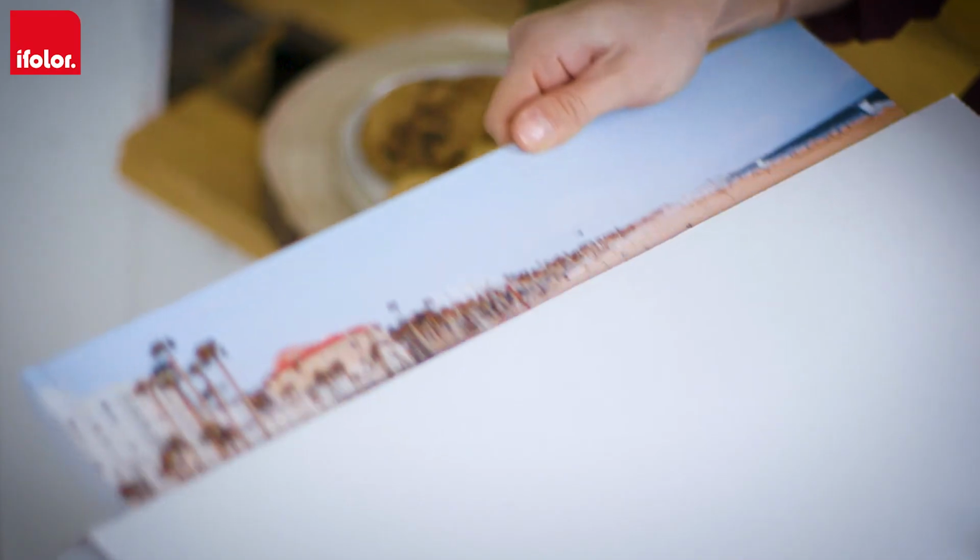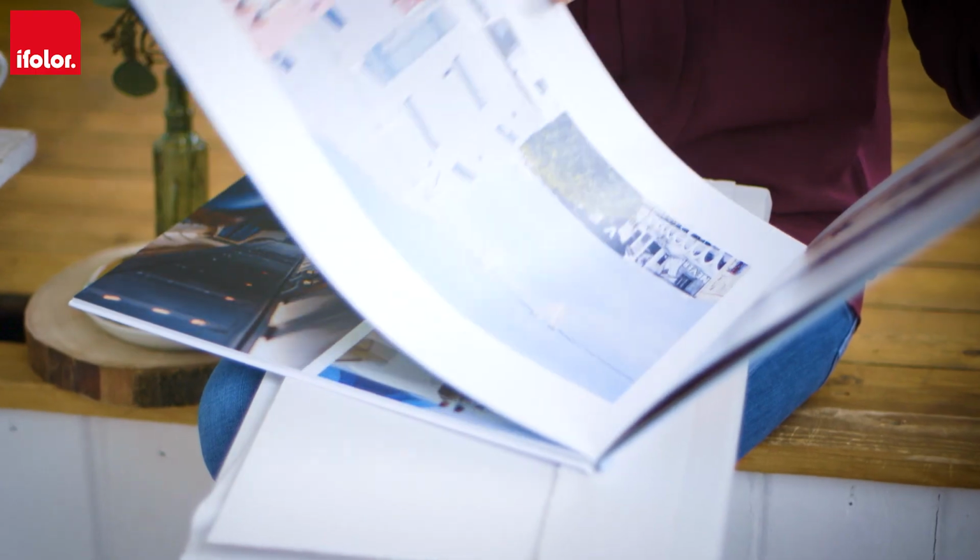Congratulations! In just a few days, you'll receive your self-created photo book at your doorstep. Enjoy your new photo book.